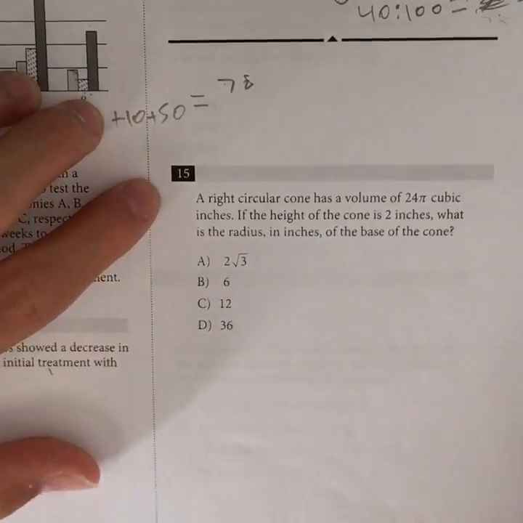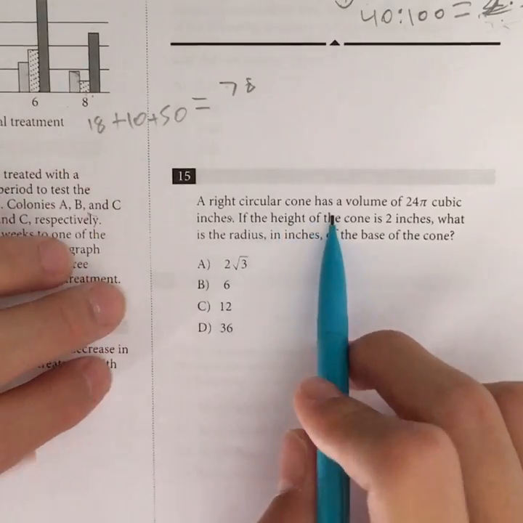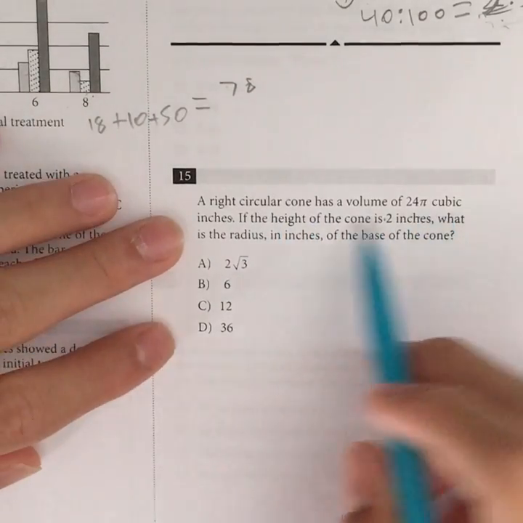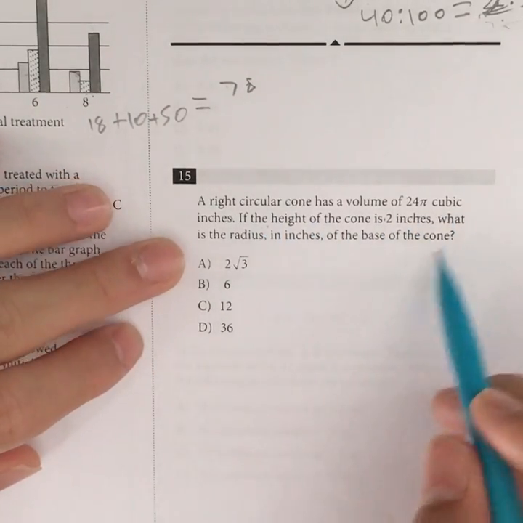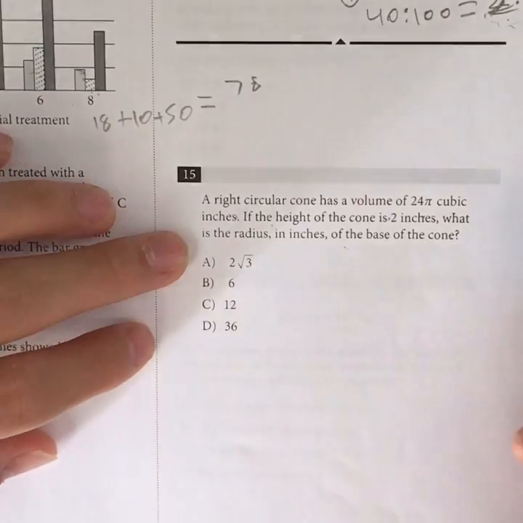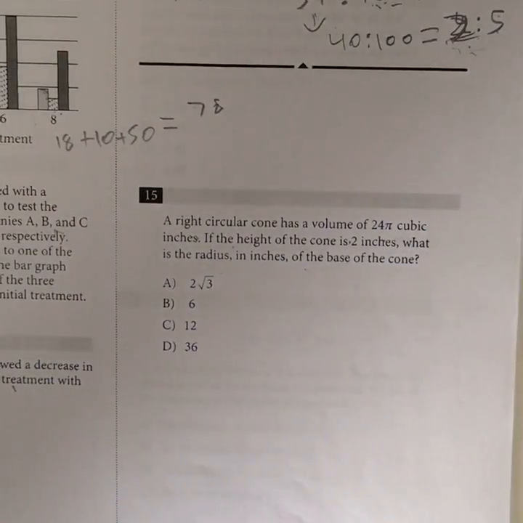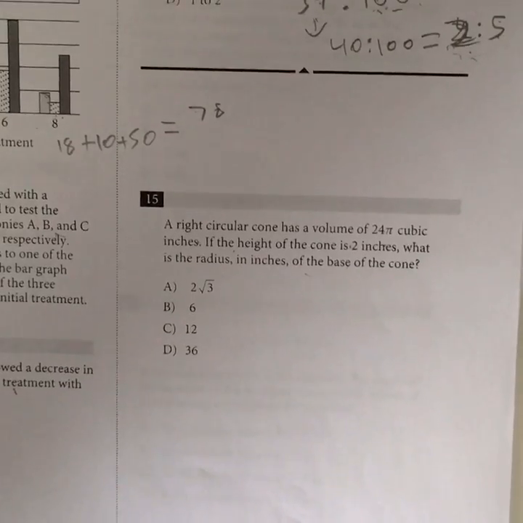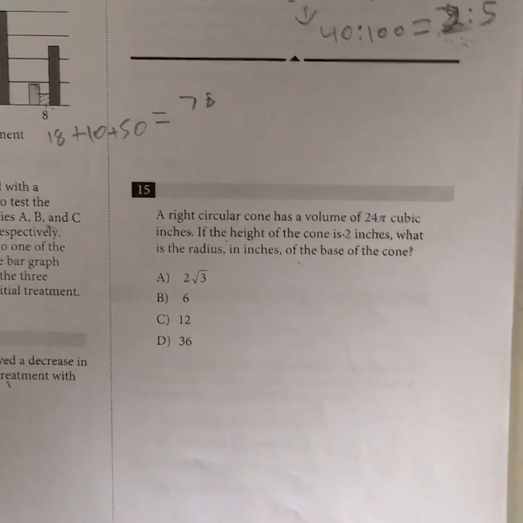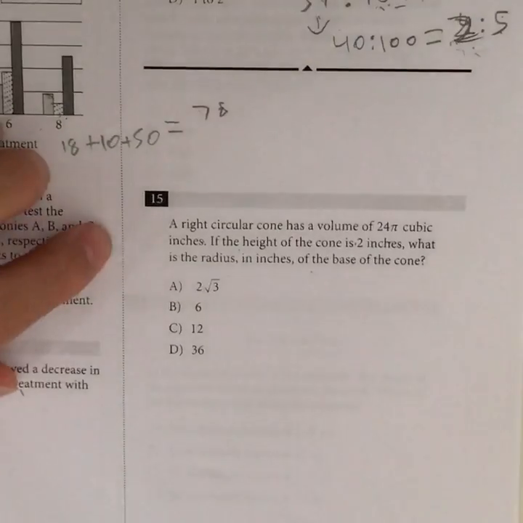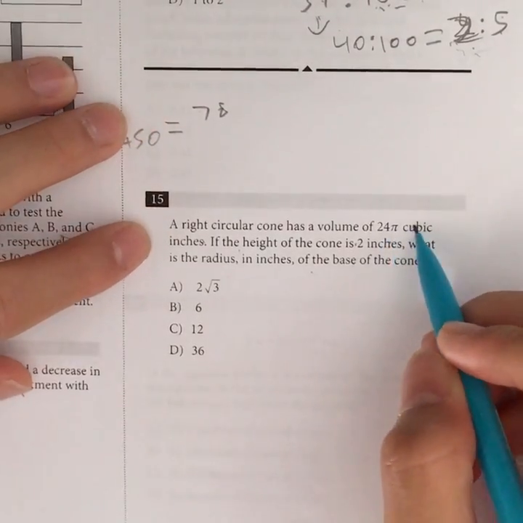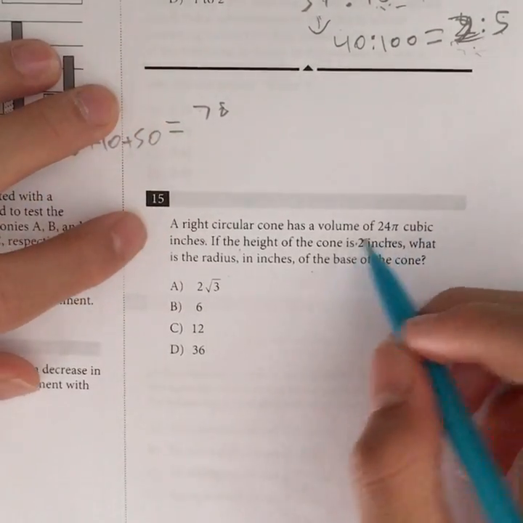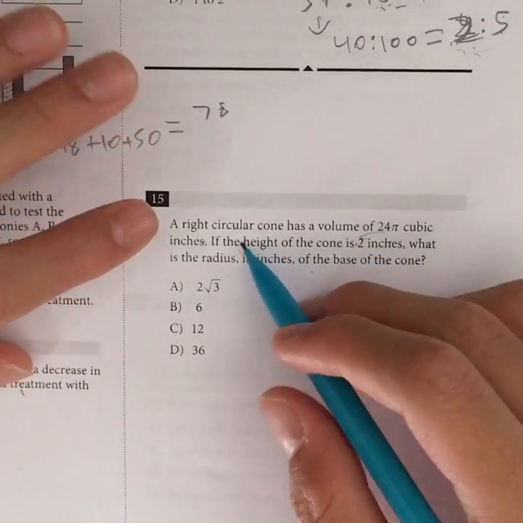Alright, question 15. A right circular cone has a volume of 24 pi cubic inches. If the height of the cone is 2 inches, what is the radius in inches of the base of the cone? Alright, so how are we going to approach this question? So the volume is 24, right? So how do you find the volume of a right circular cone?